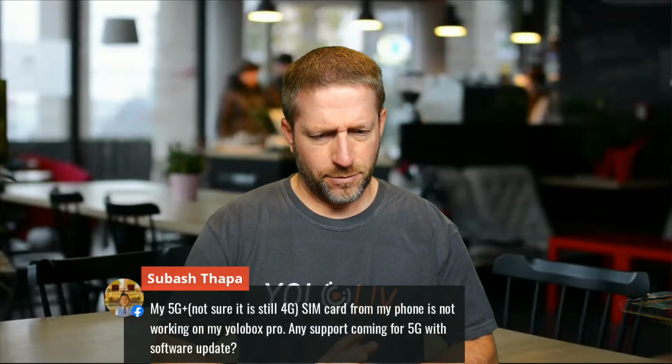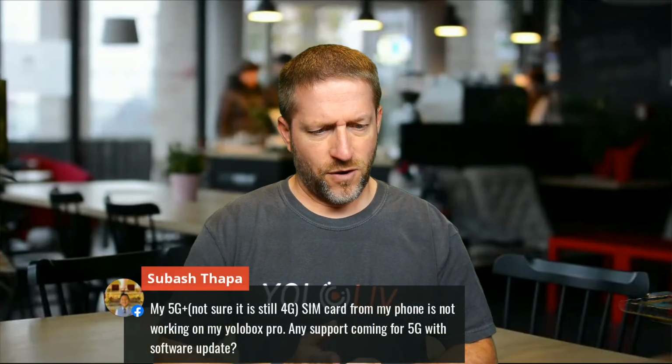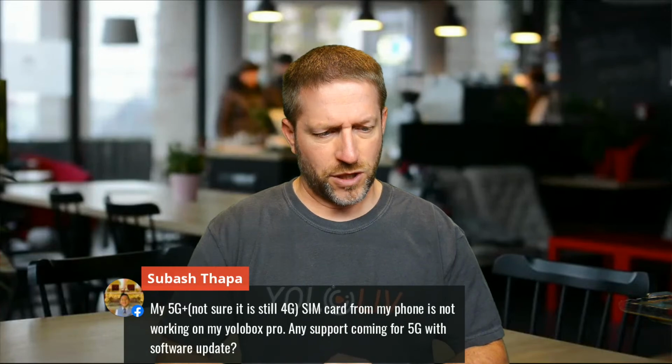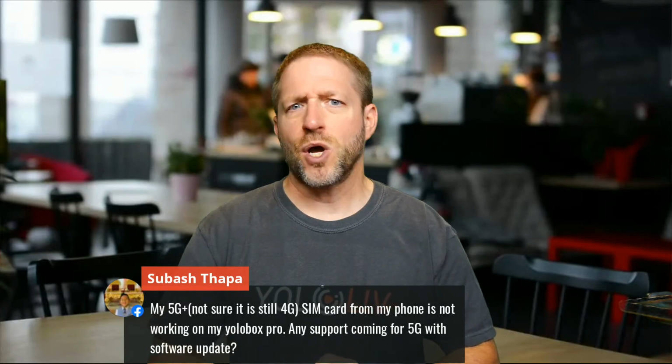My 5G plus, not sure, 4G SIM card from my phone is not working on my YoloBox Pro. Any support coming for 5G with a software update? No. There's no software update for 5G because 5G is different bands which require different modems and require different antenna lengths to communicate on those bands.